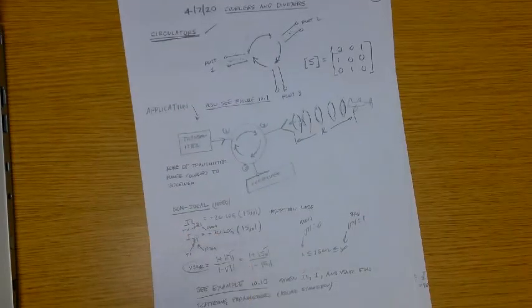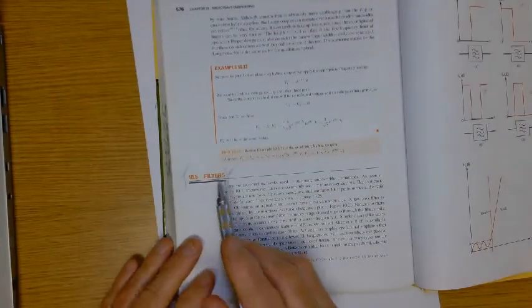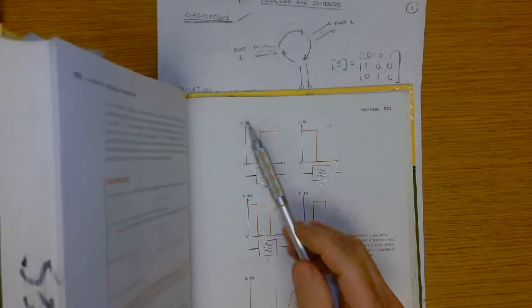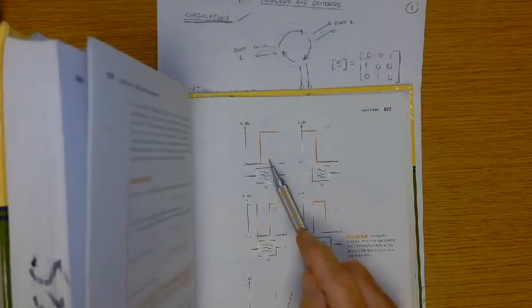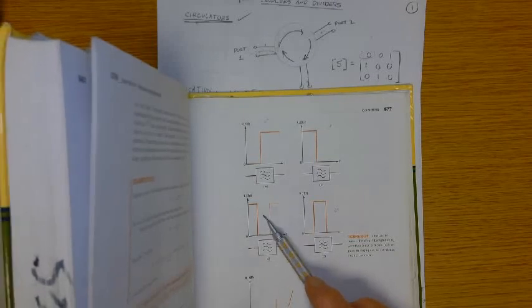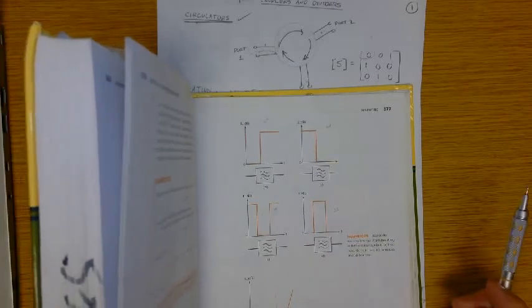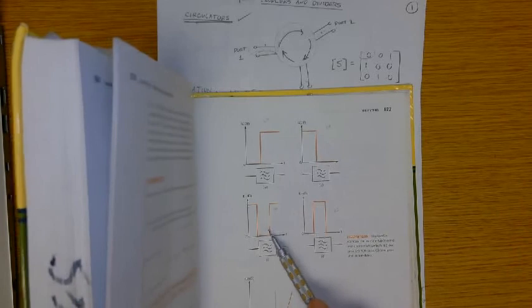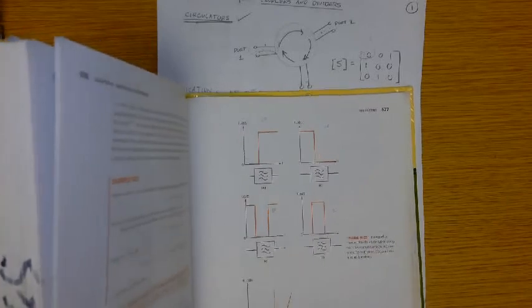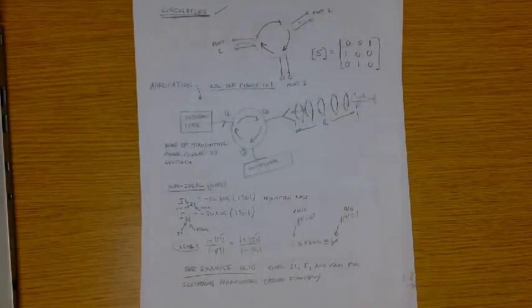And then, right, our next section is filters, right? So we're going to learn how to design low pass, high pass, band pass, and band stop filters. It's pretty straightforward. Interesting. All right, we're getting there, right?